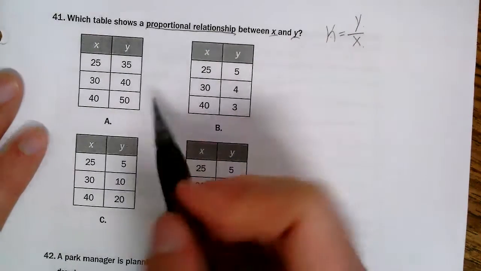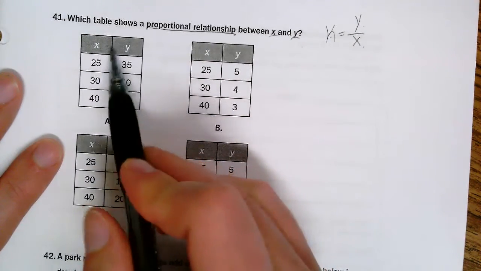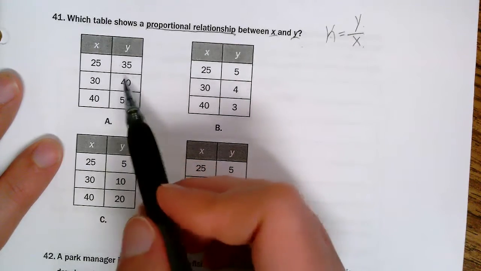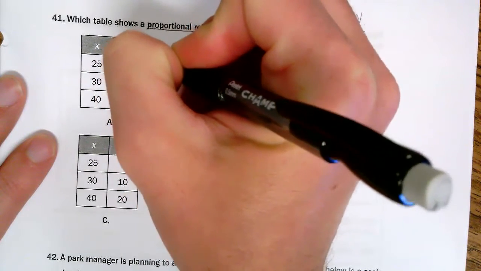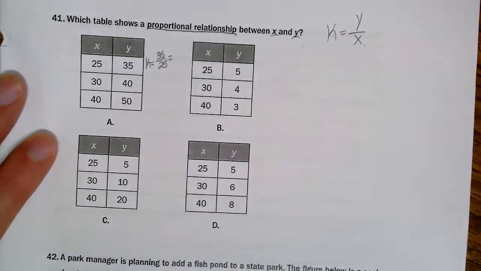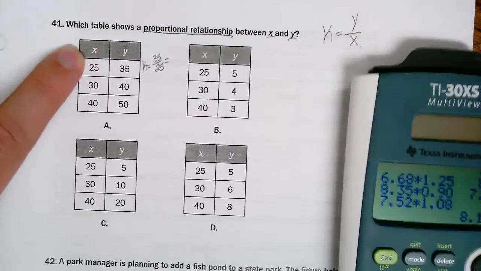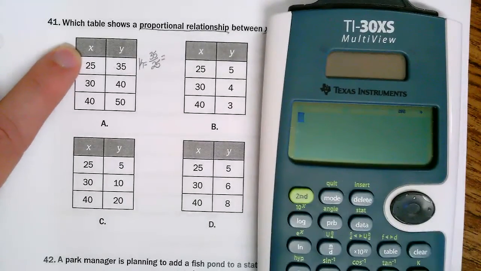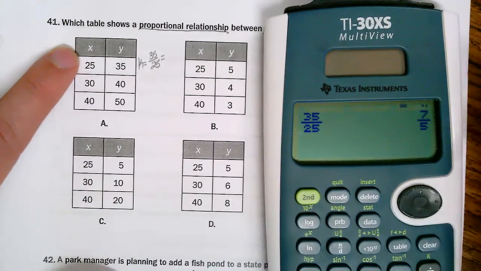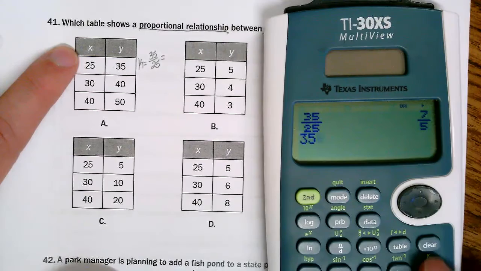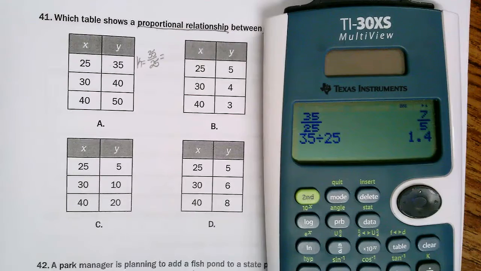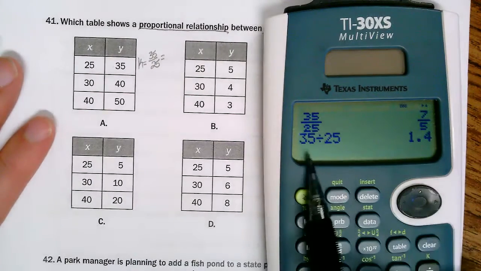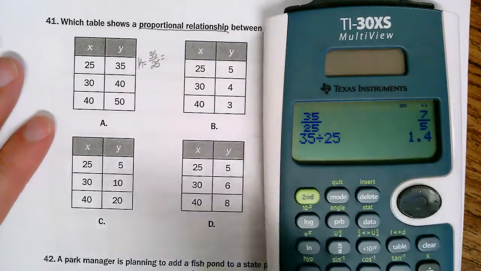Okay, so let's look at A here. This is the first table. We're going to take our constant and find it by taking 35 and dividing it by 25. Okay, y value over x value. So I'm going to do that in my calculator here. 35 over 25. That gives me 7/5. Now you can do it as a fraction, or you can do it with division. 35 divided by 25. Either one is fine as long as you're consistent all the way through. Okay. I just like to divide 35 divided by 25, so I'm going to do 1 4/10.